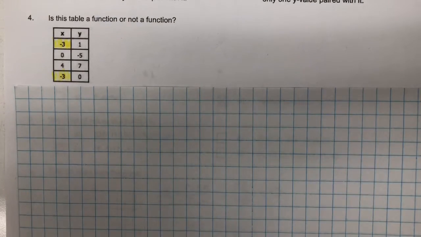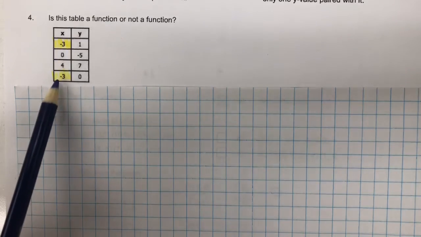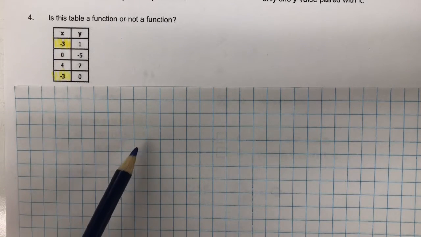For number 4, is the table a function or not a function? This is clearly not a function because the x values are repeating.